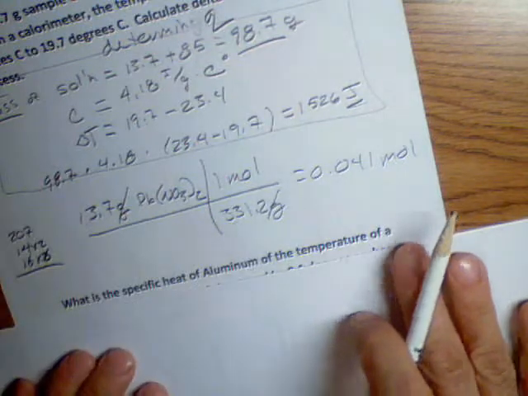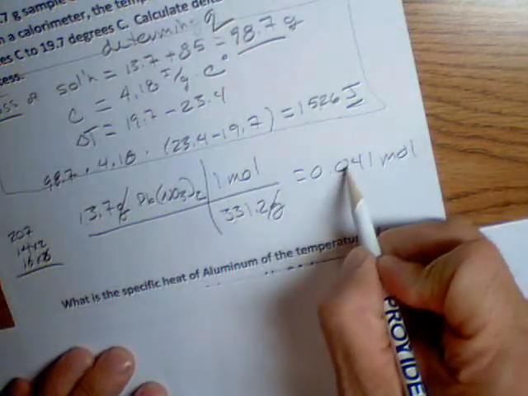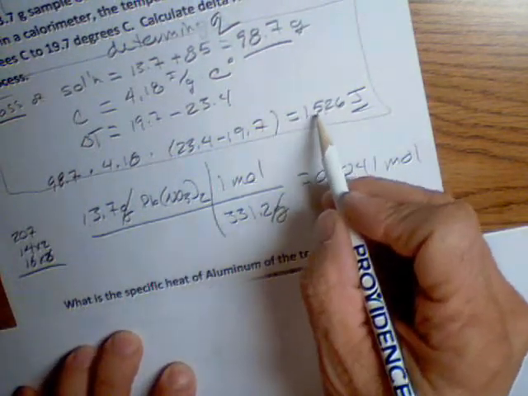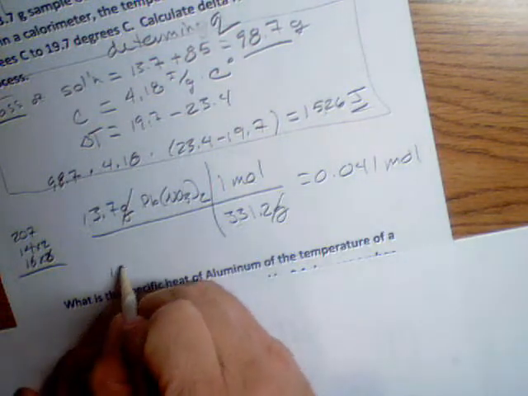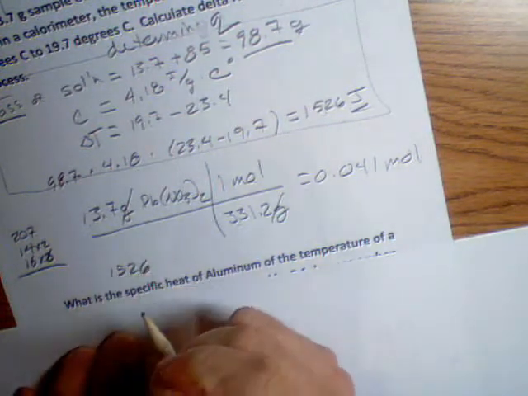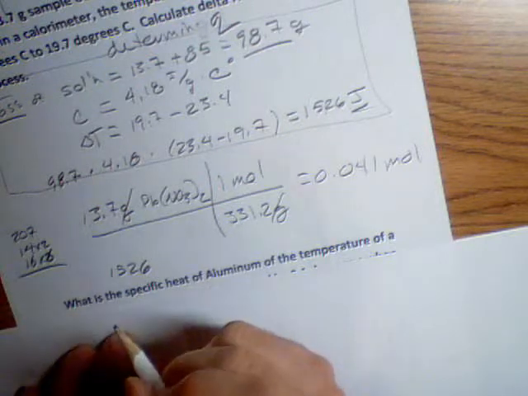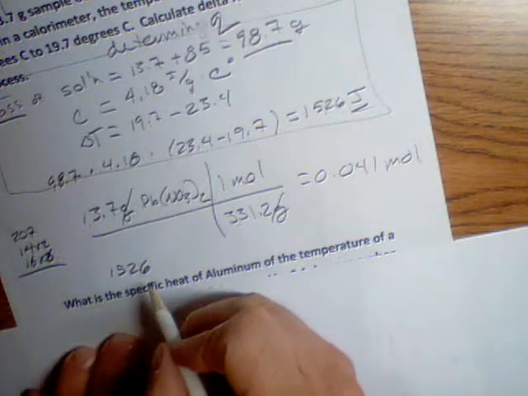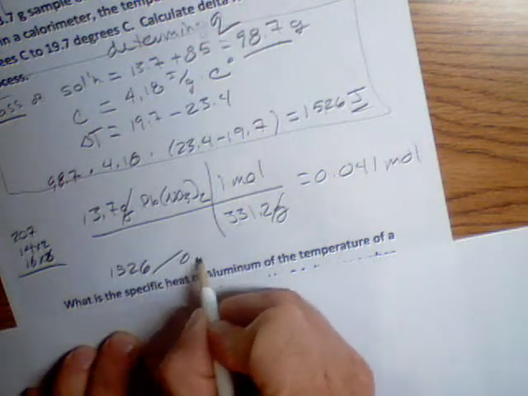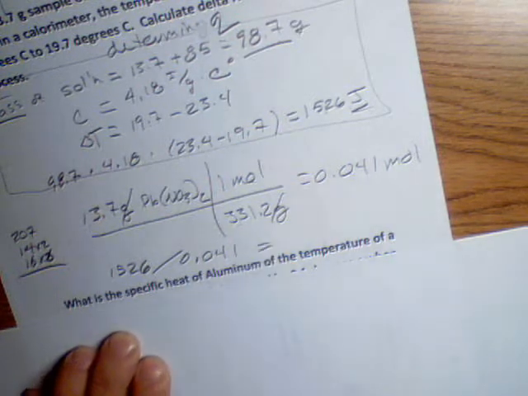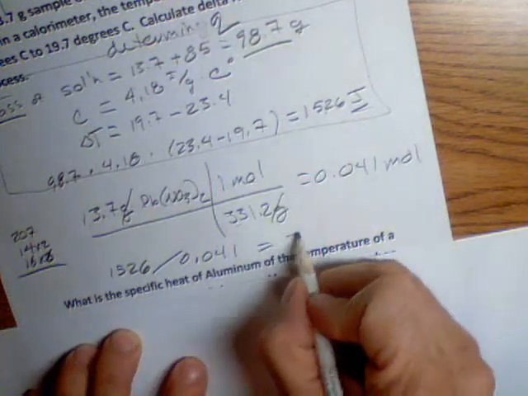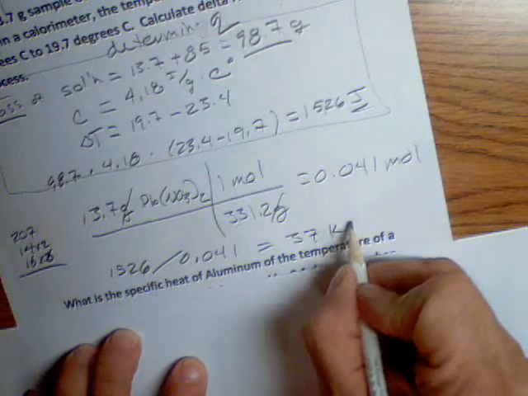So as I said, we're going to take this and divide by this. All right. So when we take the 1526, and then we divide by the number of moles, 0.041, we get 37 kilojoules.